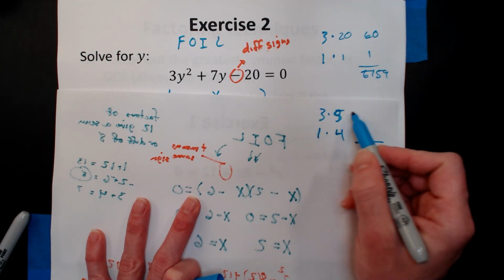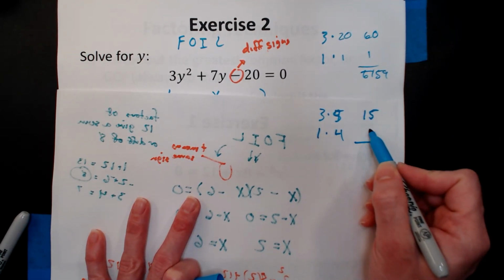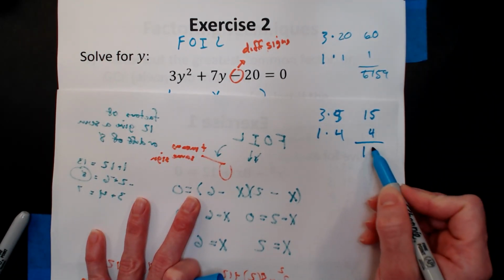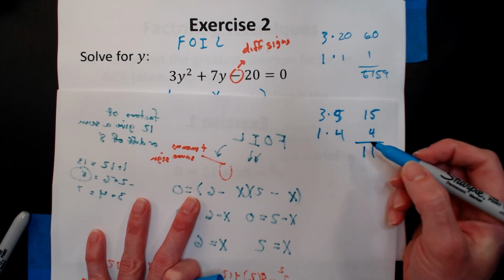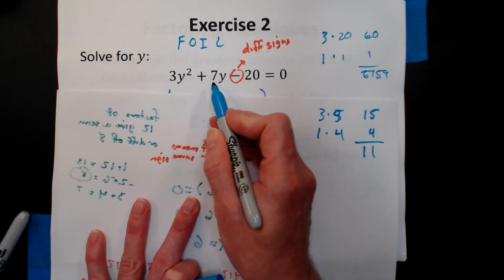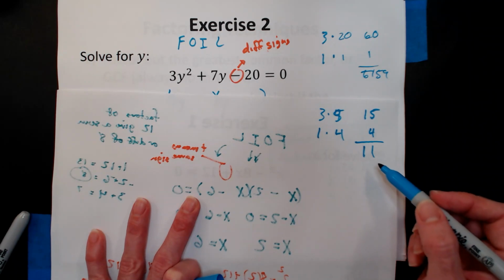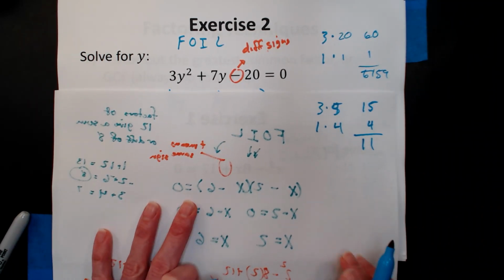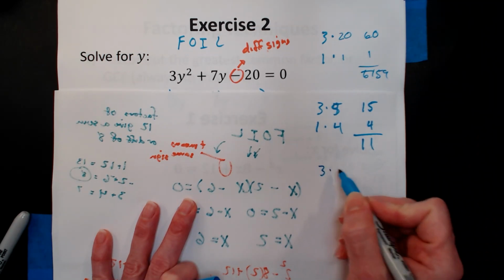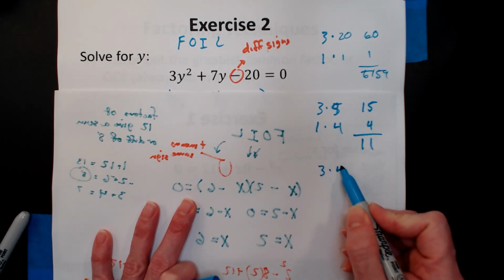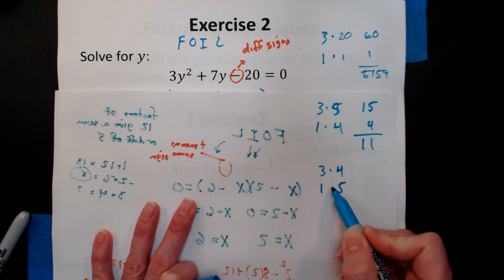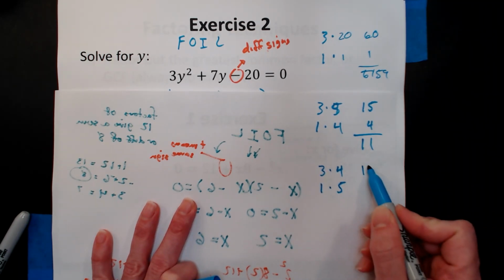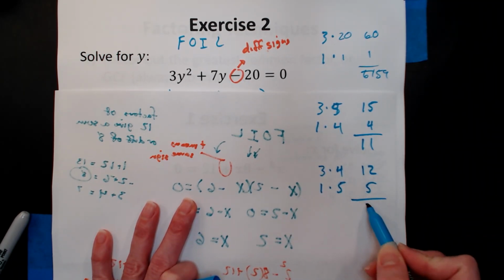And so this is going to be 15, and this is going to be 4. I take their difference, and that's going to be 11. I don't care whether it's positive or negative right now. I'm just trying to get the same number here, whether it's negative or positive. That doesn't work. But it looks close. So if we try 3 times 4 and 1 times 5, we're going to get 12 and 5, and the difference of 12 and 5 is 7.